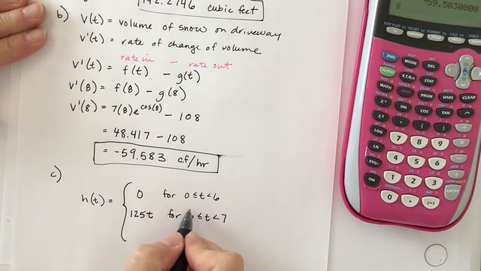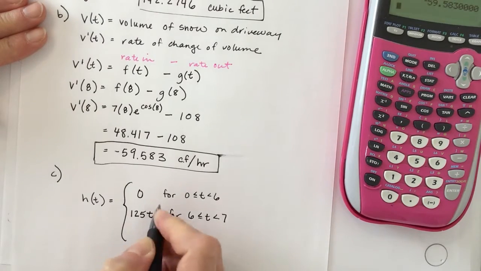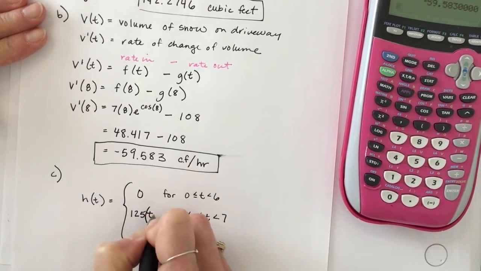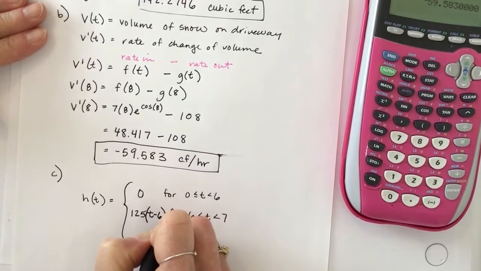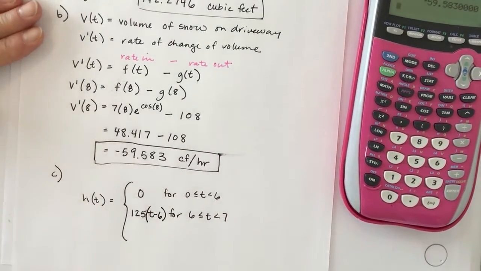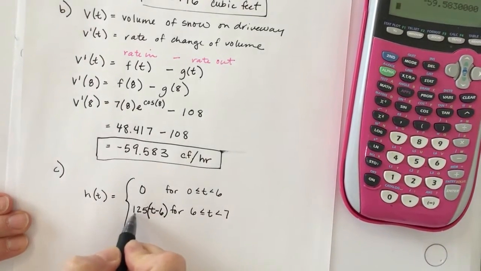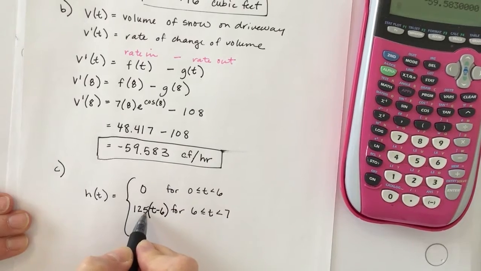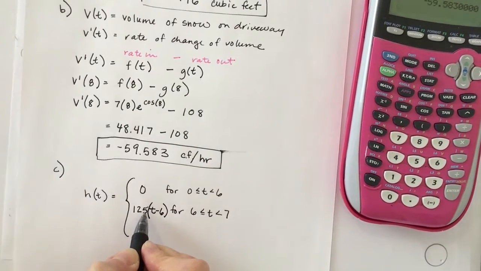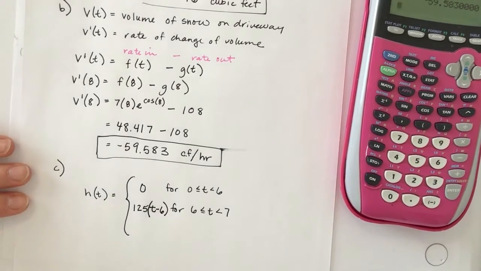Yeah, we haven't been shoveling for 6 hours, so we can't just put in 6 here. It's t minus 6, isn't it? Right? Aha, I'm thinking now. So for 1 hour, she's removed a total of 125 cubic feet.